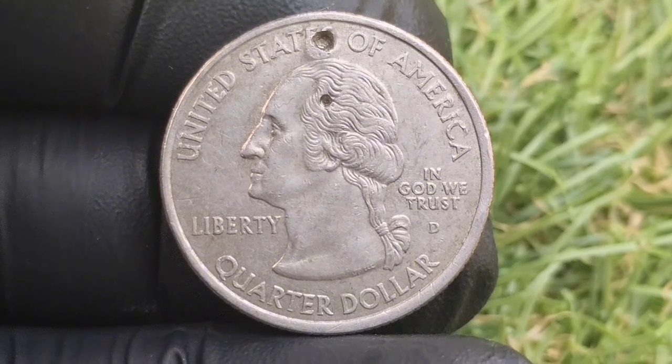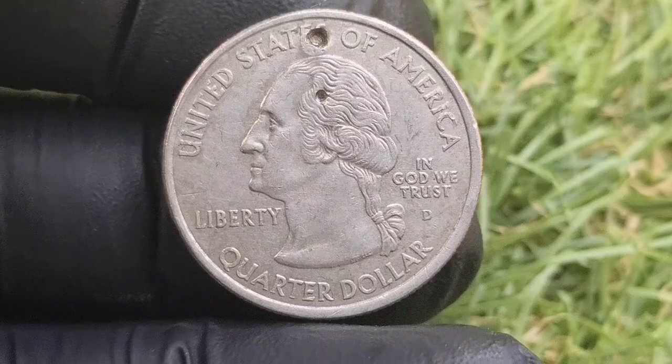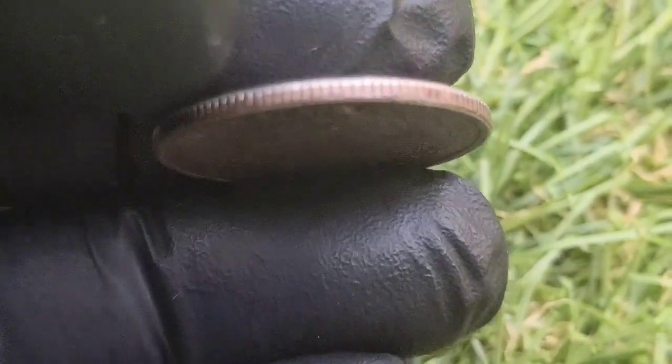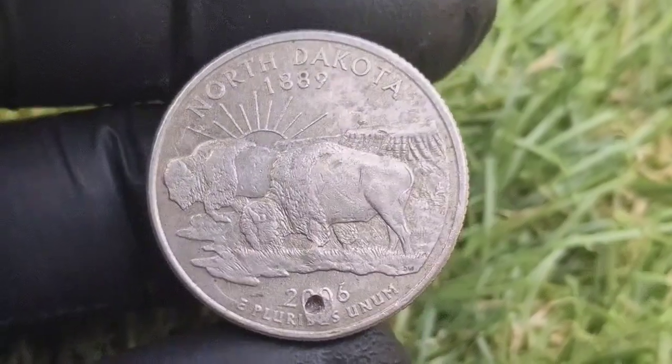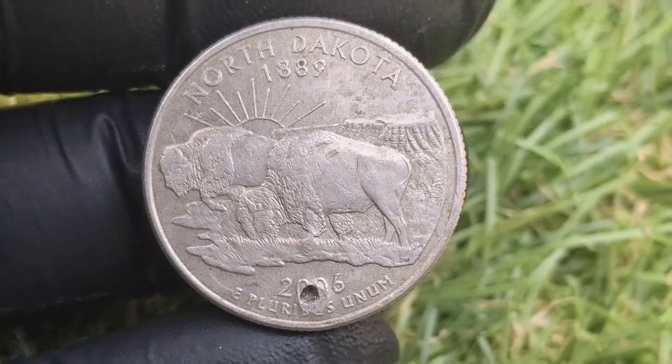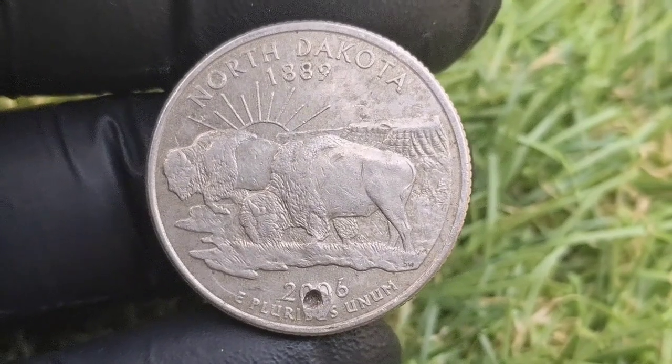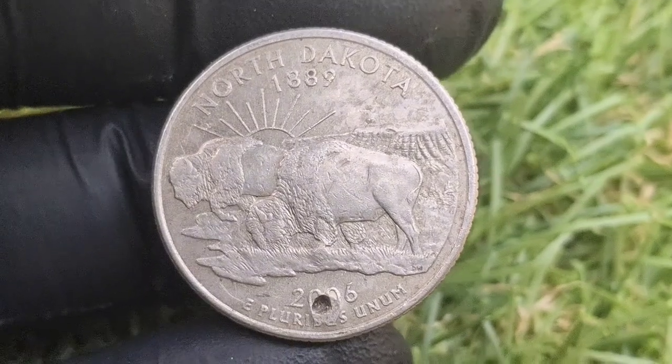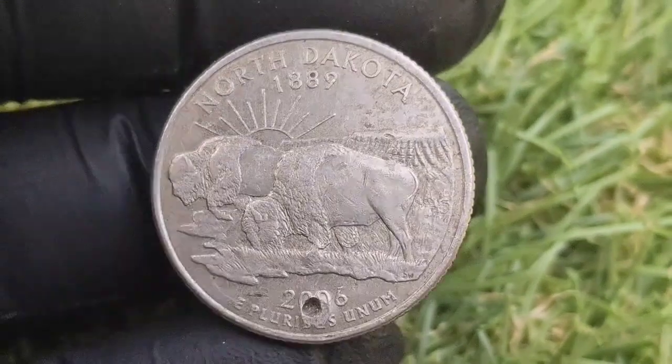The American bison and Peace Garden State themes make this coin particularly attractive to collectors who are interested in wildlife and state symbols. Additionally, collectors who specialize in error coins will be interested in the off-center strikes and double die errors associated with the 2006 North Dakota Quarter.